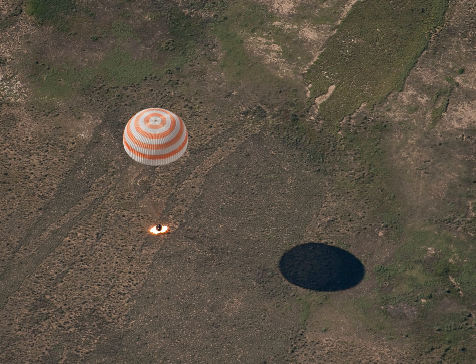SpaceX's intent is to develop and refine the technology, over a period of several years, to achieve full and rapid reusability of the first stage by 2015, with complete launch vehicle reusability, including the second stage, to be worked on following that as part of a future design architecture.